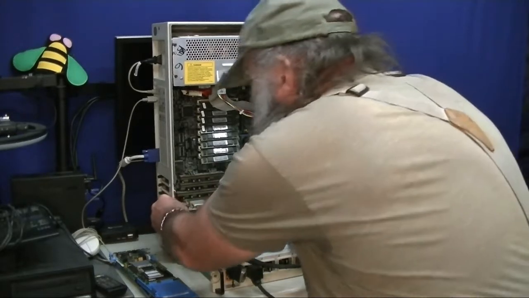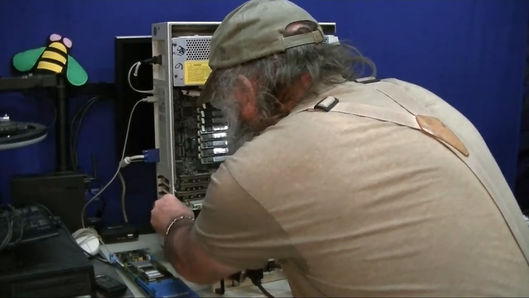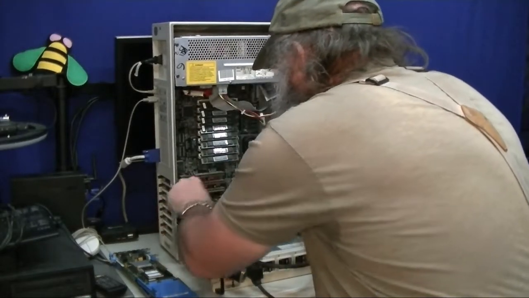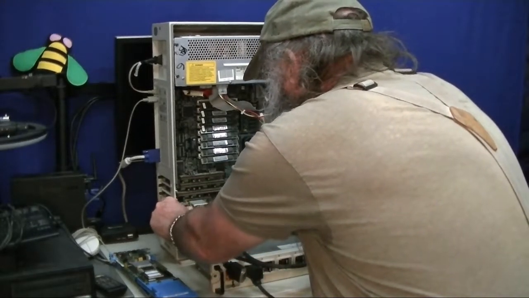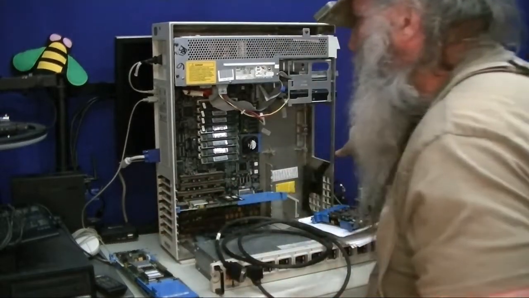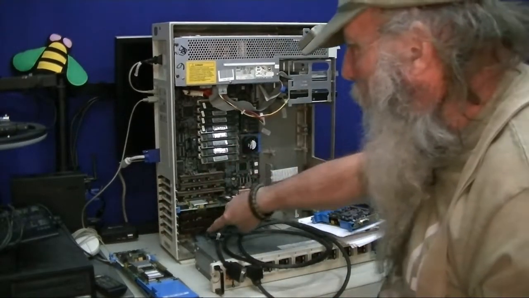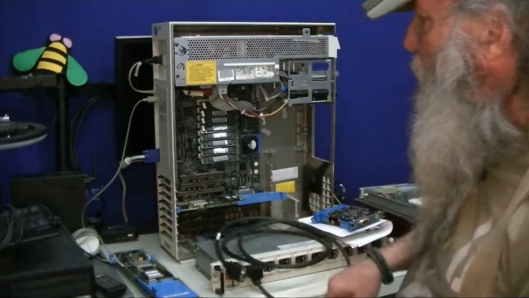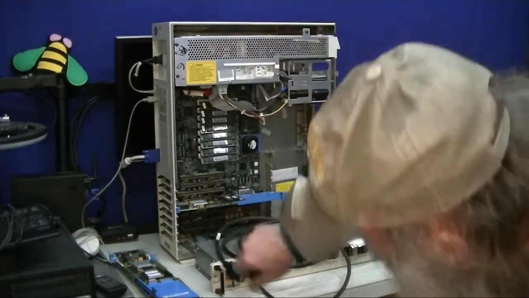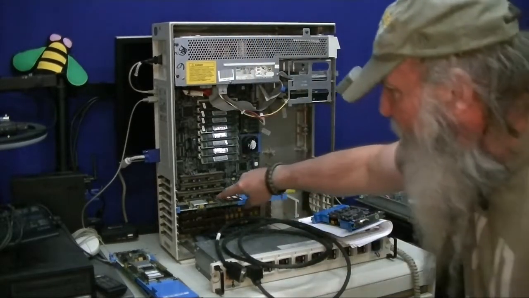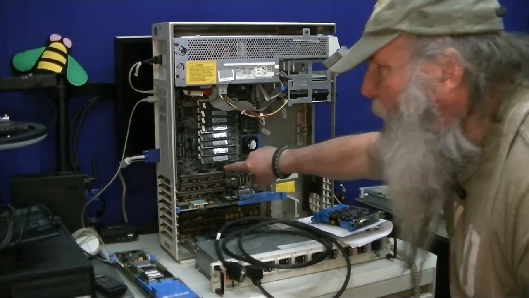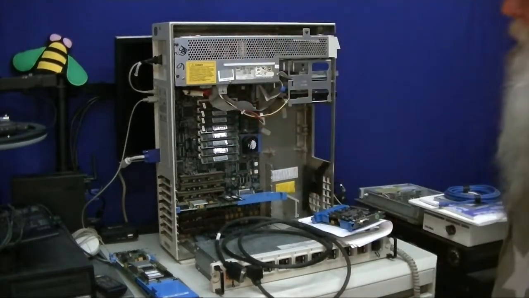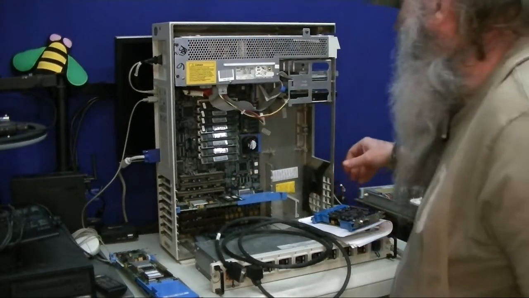the 16/4 Token Ring adapters in that slot, and of course they're numbered from the bottom: 1, 2, 3, 4, 5. This is in slot 5, 6, 7, 8. 8 slots total. And I'm going to go through.